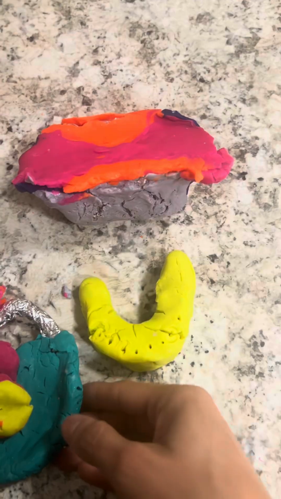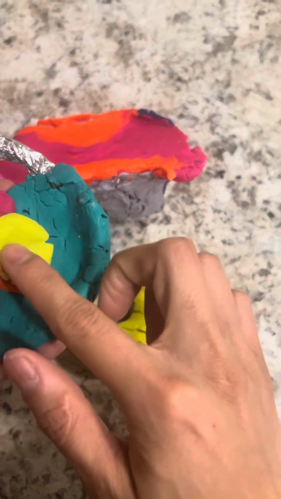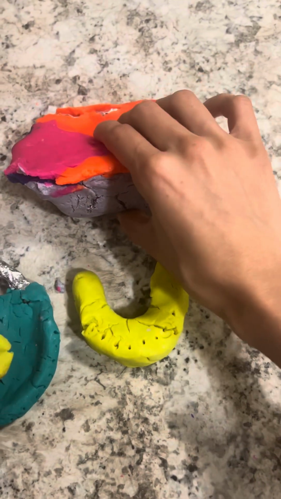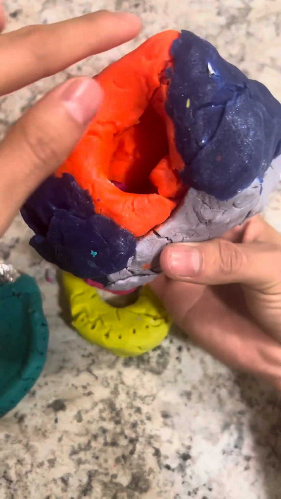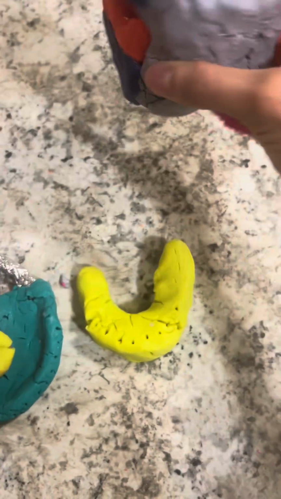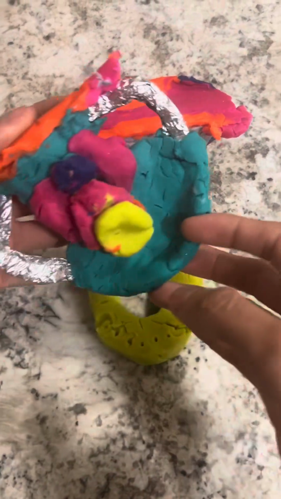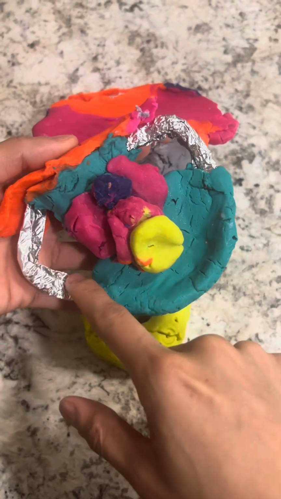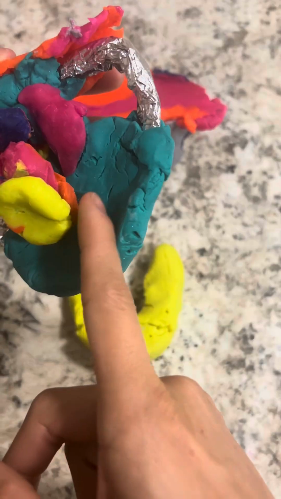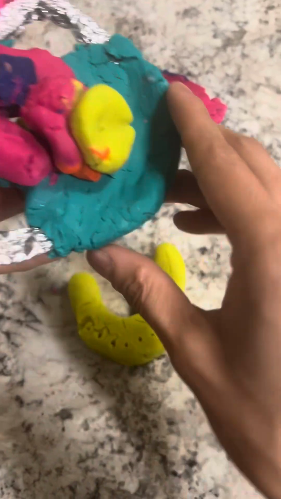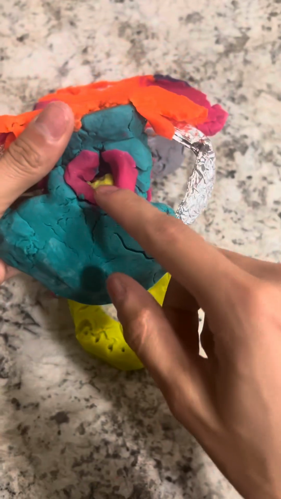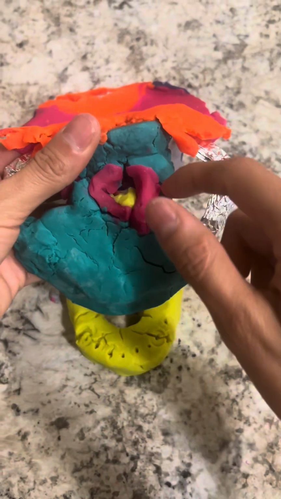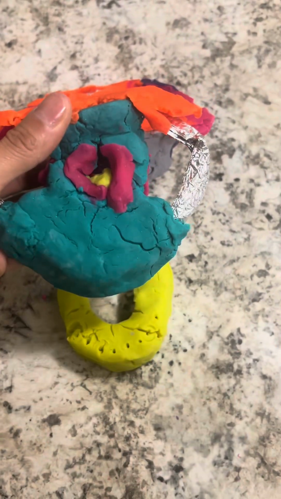The sphenoid also articulates with the ethmoid bone, which is that yellow section, and the occipital bone, which is this orange section. It also articulates with the zygomatic bone, which are these aluminum foil parts right here. The sphenoid bone also articulates with the palatine, which is this orange section, and the vomer, which is this yellow section, and the maxilla, which is this blue section.